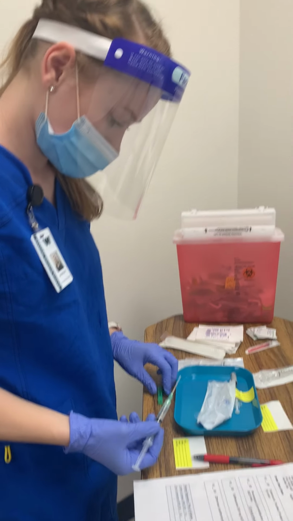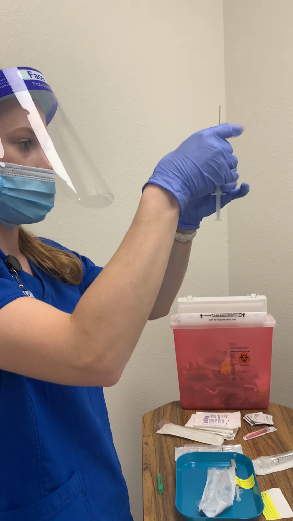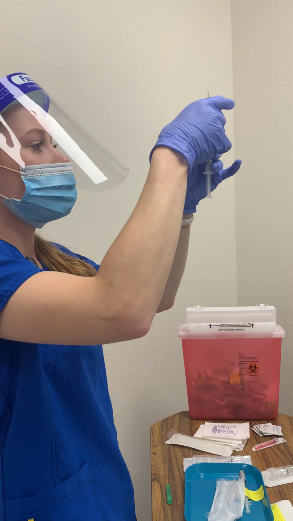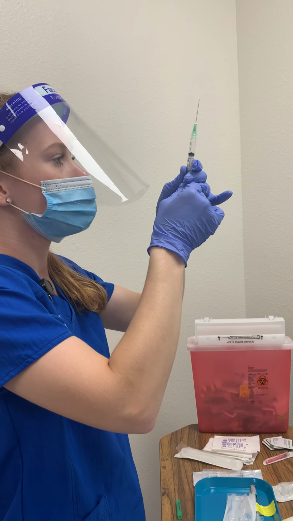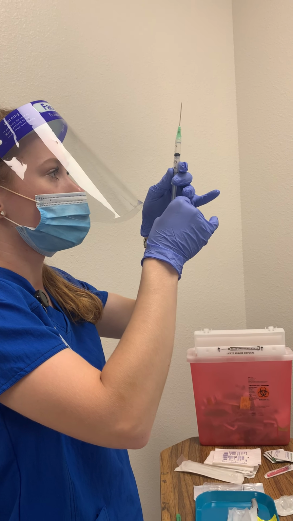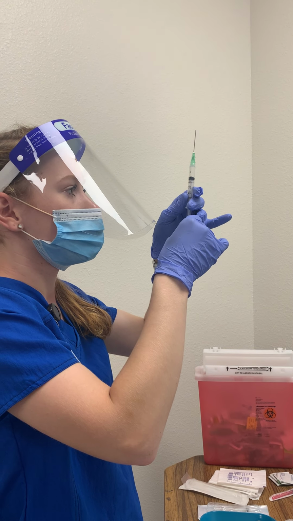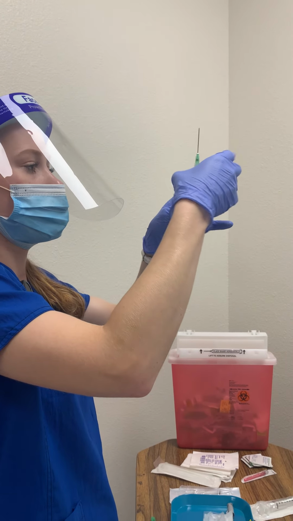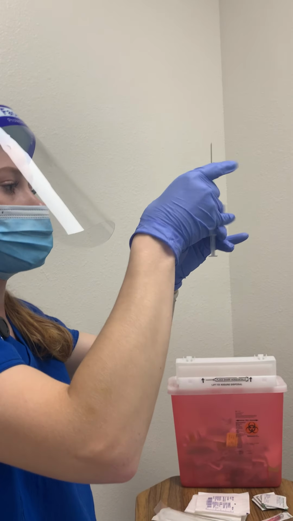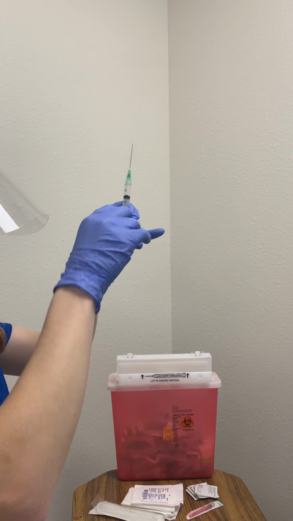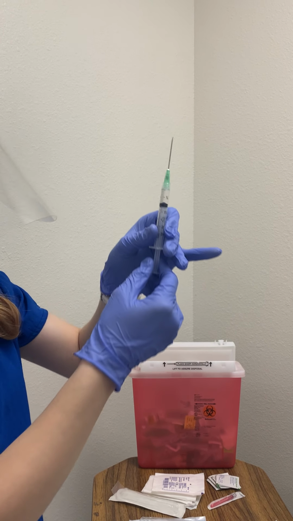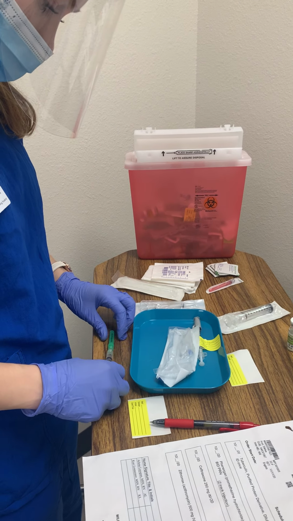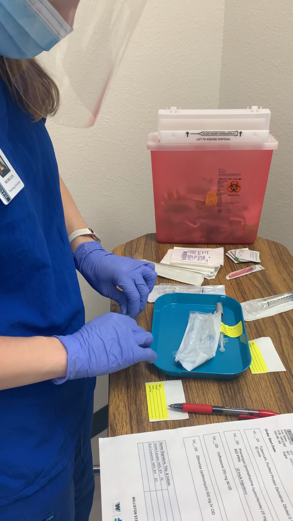And then I'll be flicking out the water, the bubbles, and then I'll be making sure it is 1 ml. Okay, perfect. So it is right on 1 ml, so that is good. So my Phenergan is good. So I'm gonna recap this one-handed scoop, and then I'm gonna put it back on.